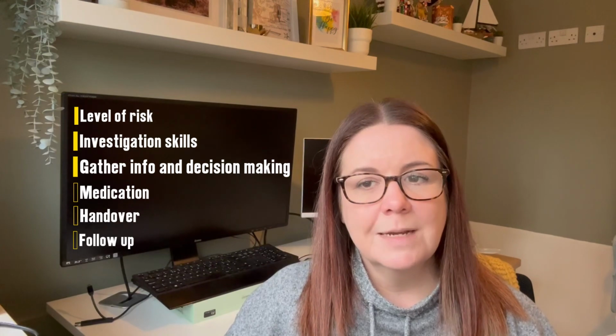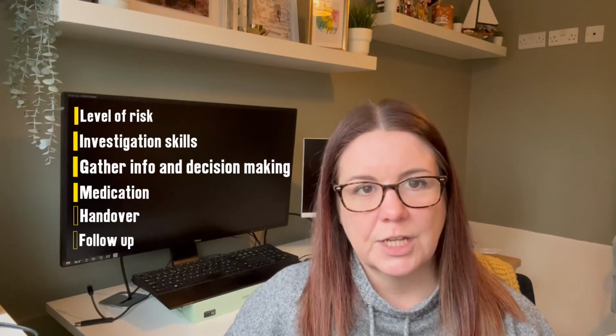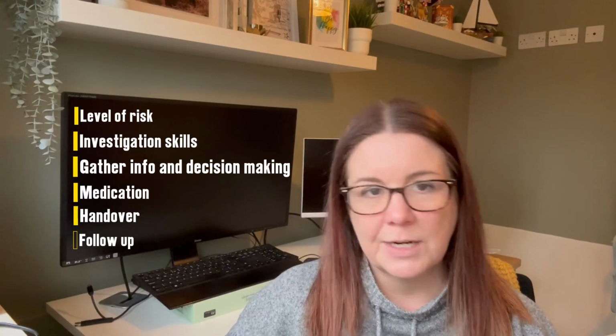There are also sometimes some points allocated for anything additional that you would do at the end. So if there was somewhere that you would refer to, like an outreach team or community team or mental health support or social services, anything like that, you can put that into the end as well.